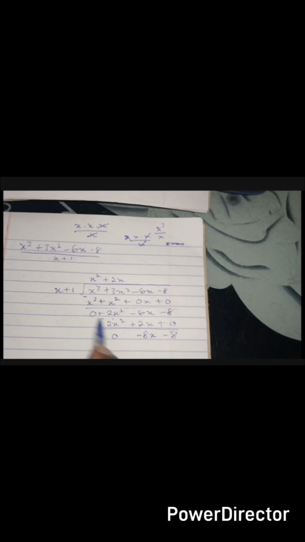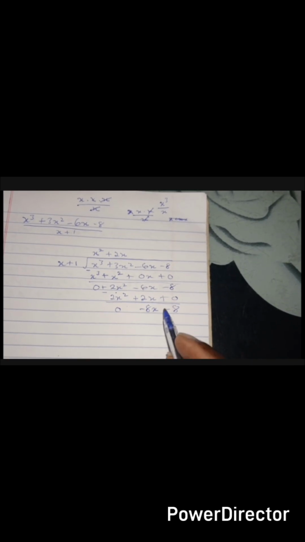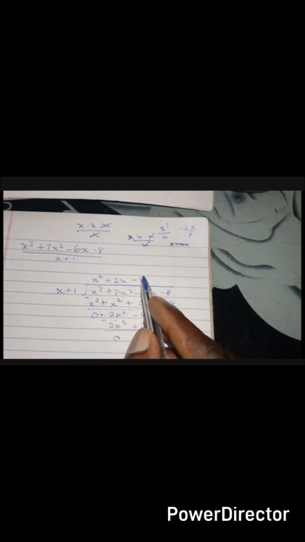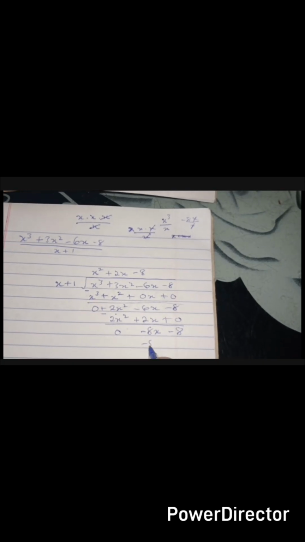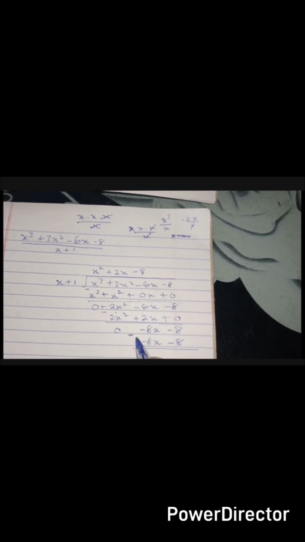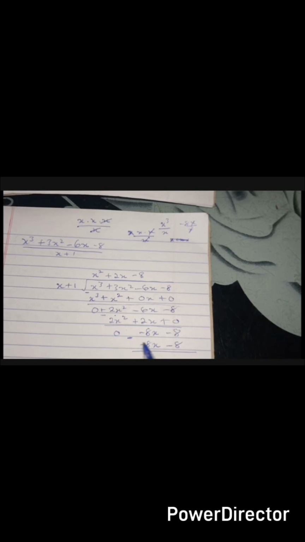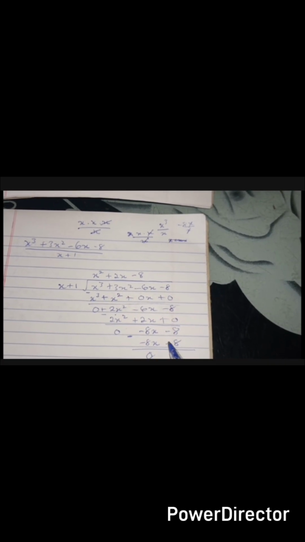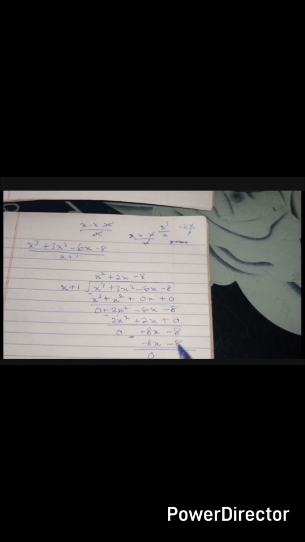So now x goes into minus 8x how many times? Now we have minus 8 and then x divided by x. Now if x is to cancel the x, we are left with minus 8. So x goes into minus 8x, minus 8. Now minus 8 times x is minus 8x. Now minus 8 times 1, which is minus 8. Let's subtract. Minus 8x minus minus 8x, that is positive. So minus 8x plus 8x will give us 0. Now we have minus 8 minus minus 8, which is minus 8 plus 8. And that one is also giving us 0.